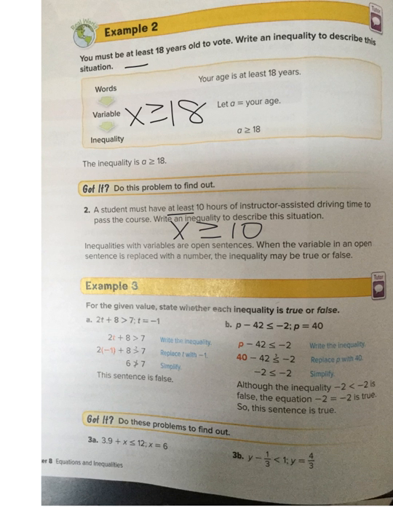Inequalities with variables are open sentences. When the variable is in an open sentence, it is replaced with a number. The inequality may be true or false. Look at example 3. Example 3 says, for the given value, state whether each inequality is true or false.